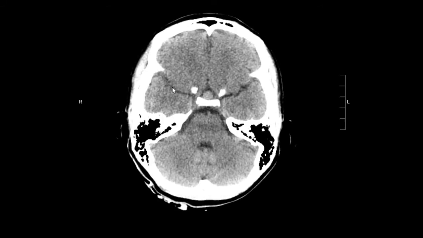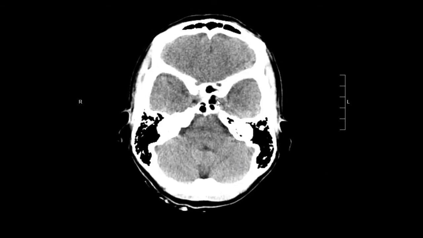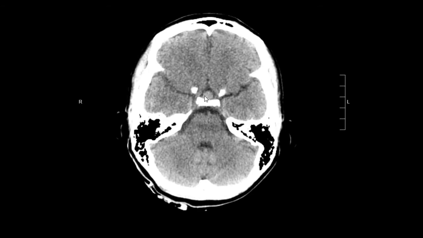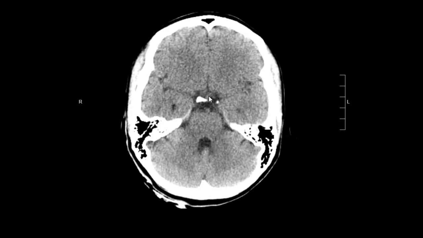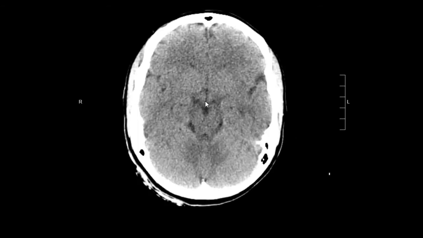And then in this location, you'll typically see your middle cerebral arteries. In this specific case, we don't see them well. Your internal carotid arteries are present here in your cavernous sinus. And then the pituitary gland, which appears normal. So far everything is looking good.